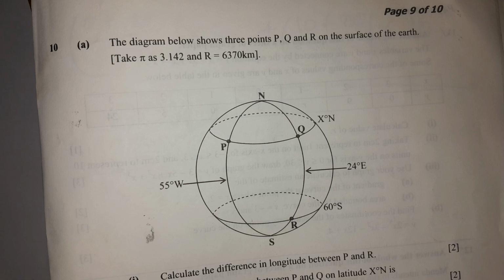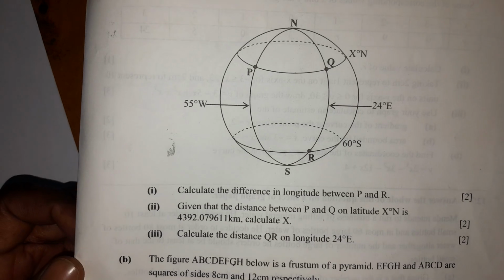Sometimes it could be given in nautical miles, and therefore our answers would be in nautical miles. But in the case in question, it is in kilometers. All right.